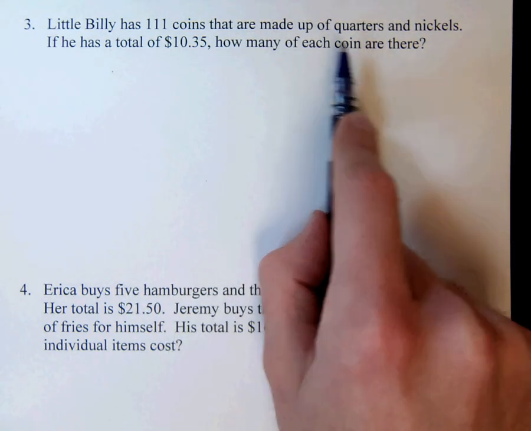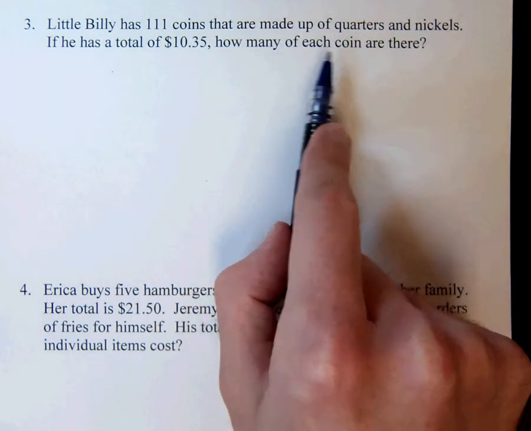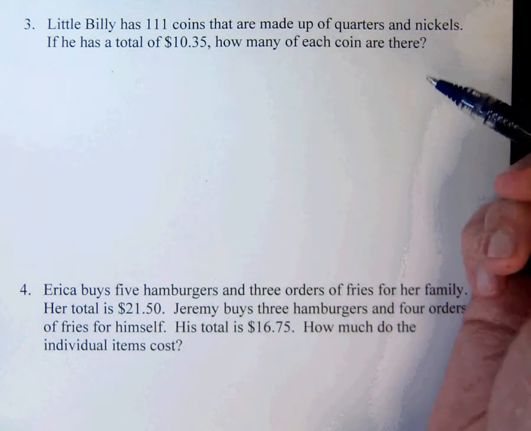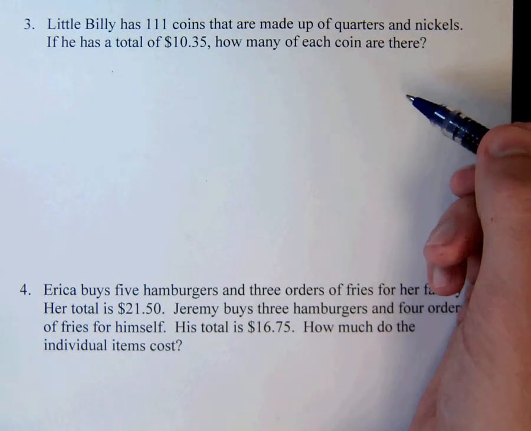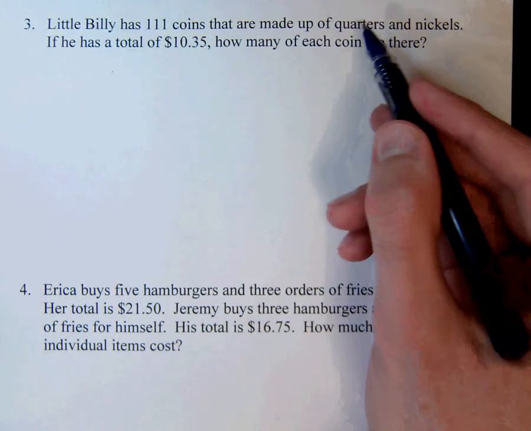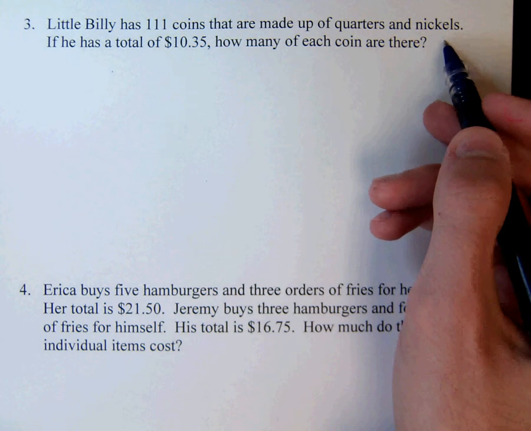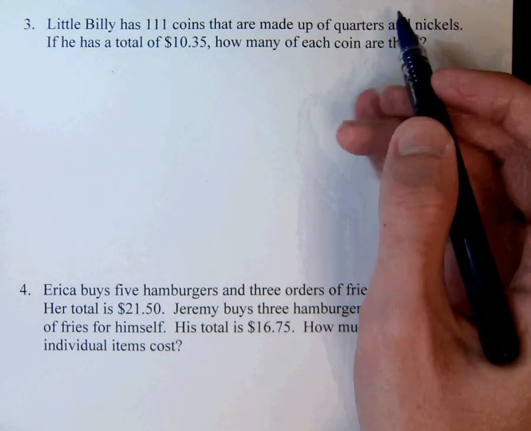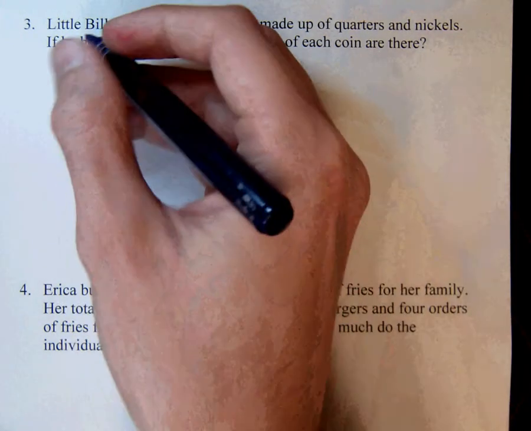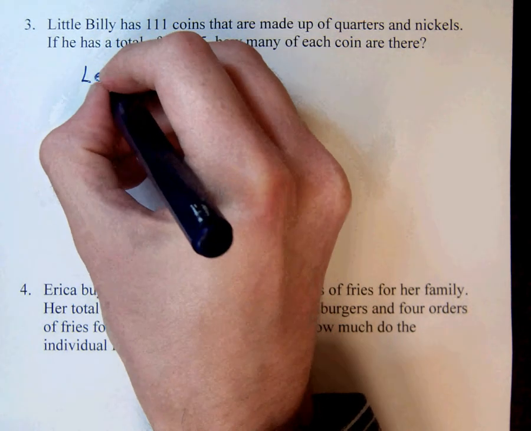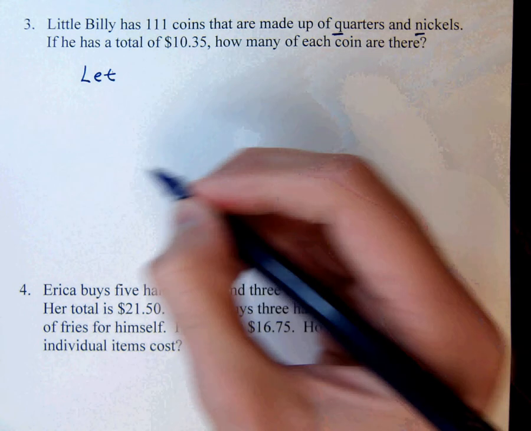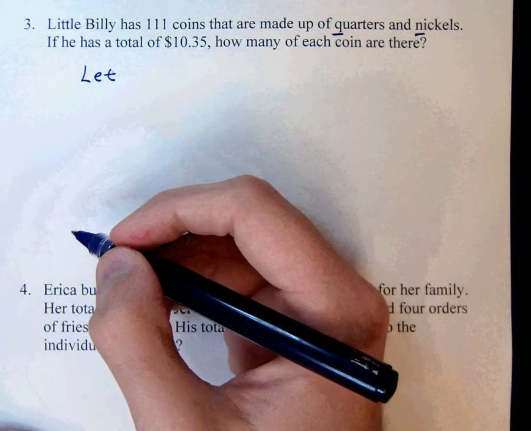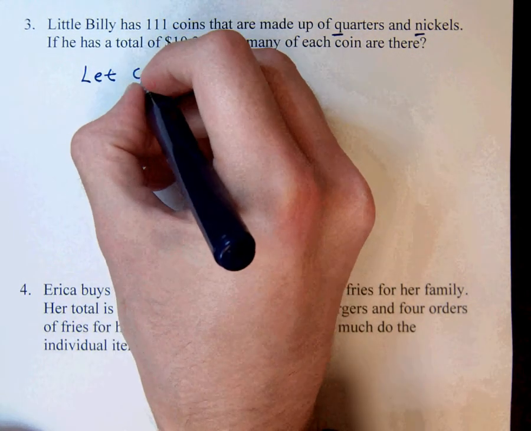Okay, it's asking how many of each kind of coin he has. So that tells you exactly what you're looking for and how you should define your variables. Your variables should represent the number of quarters and the number of nickels that little Billy has. Now we could use X and Y, but I think it would make much more sense to use Q and N. Now if you would prefer, you can use capital Q.